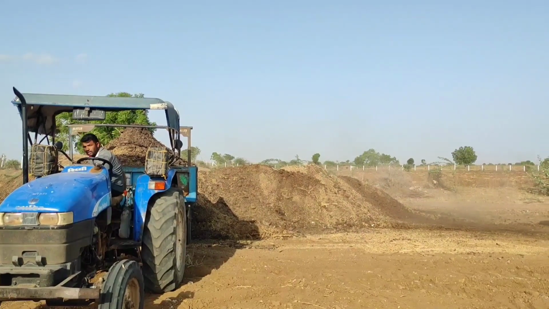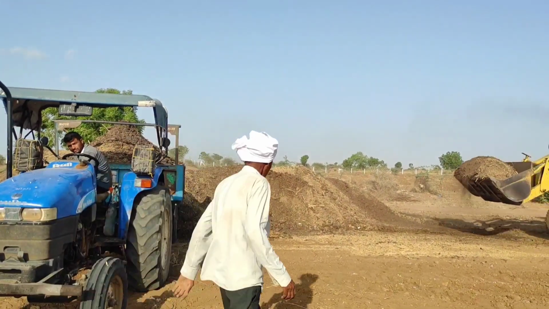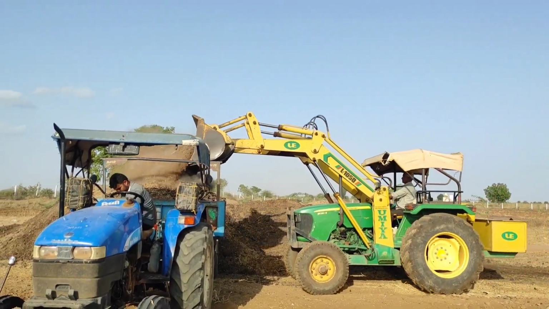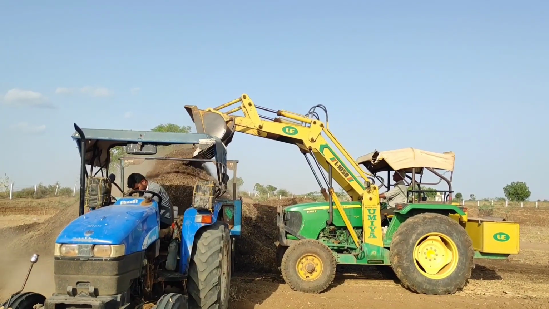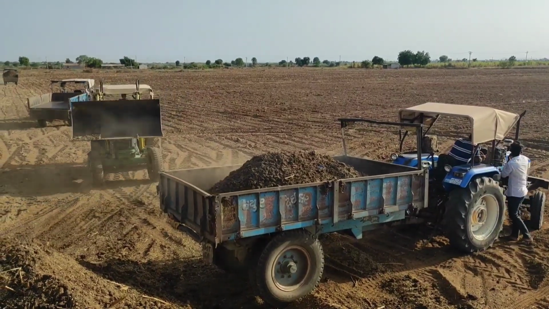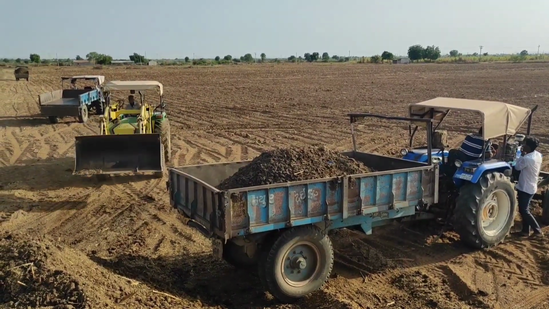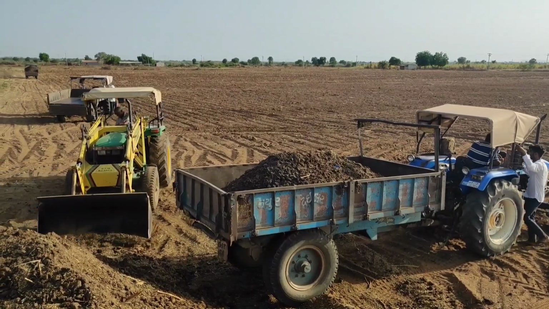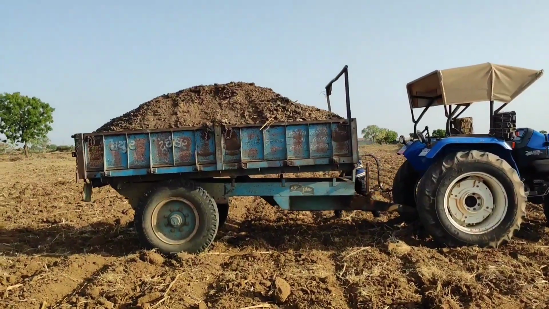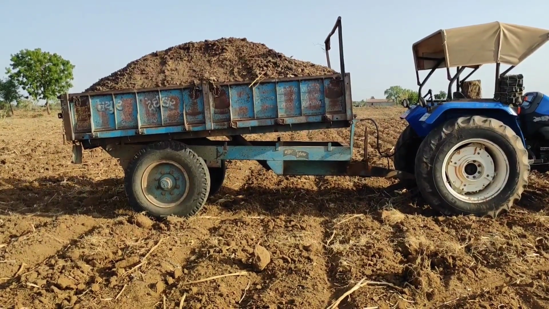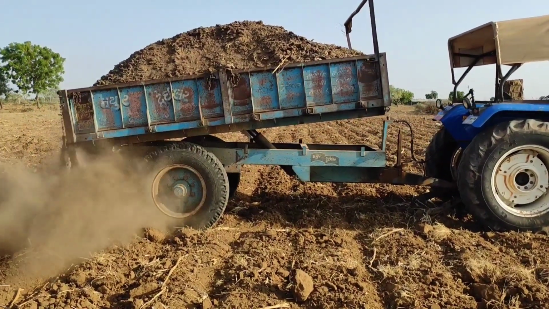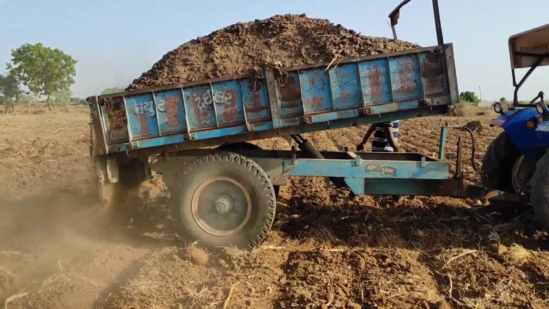Now we'll fill the trolley with the help of the loader. Now we directly unload this trolley in our land. We are making a small heap of this mixture of the fertilizer. Now you can see.